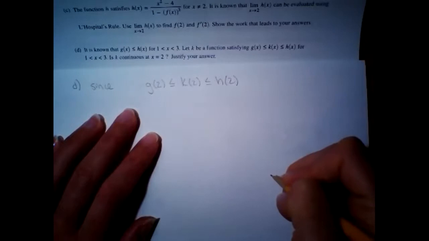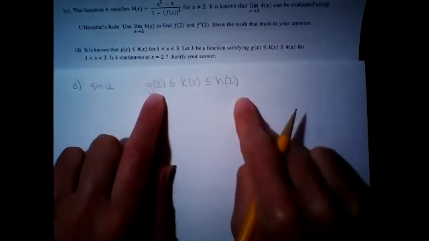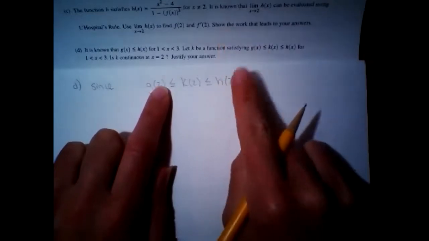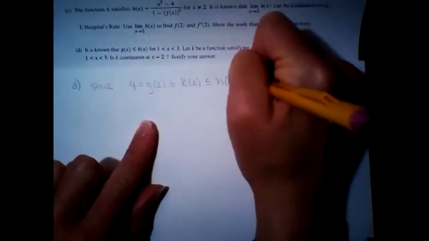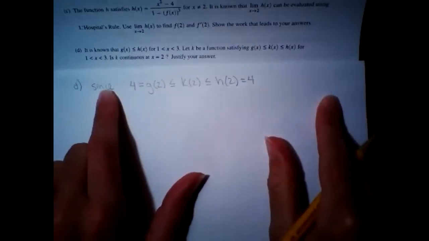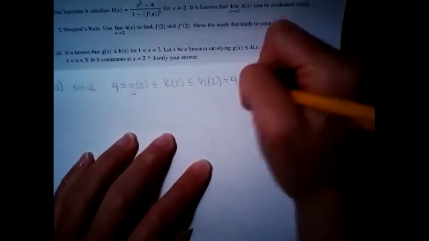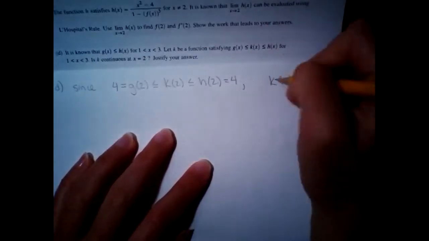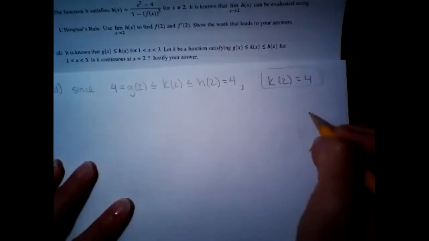All right, so since that's all true, and we know that these two both equal 4. They told us back at the beginning of the problem that g of 2 is equal to 4 and h of 2 is equal to 4. So if these are both equal to 4 and k of 2 is squeezed in between them, then k of 2 equals 4. That's your conclusion there. So we have a point.